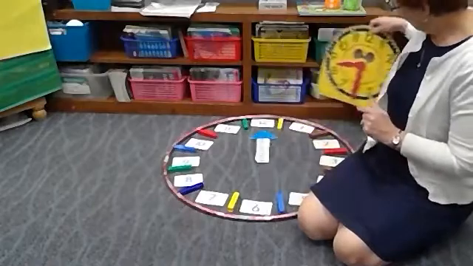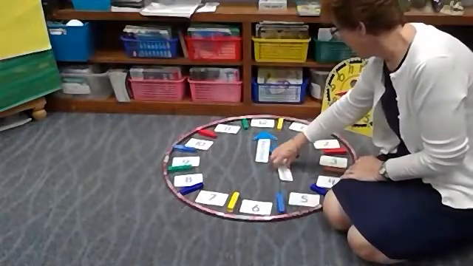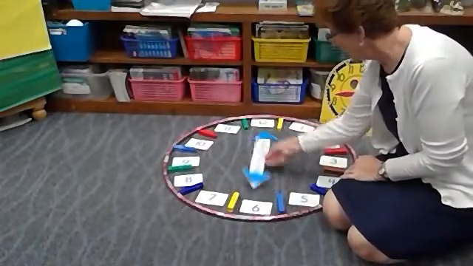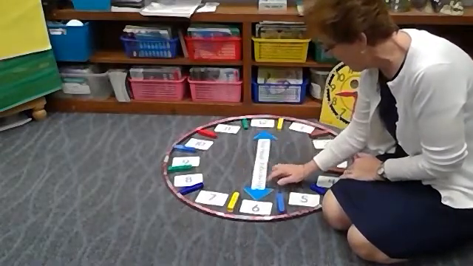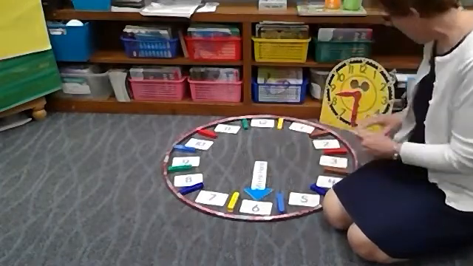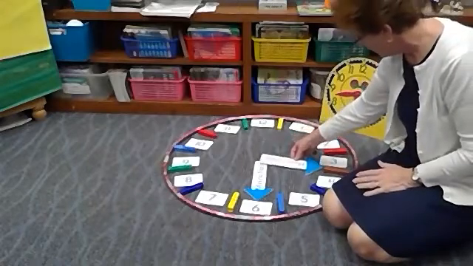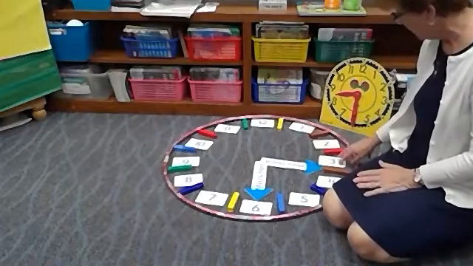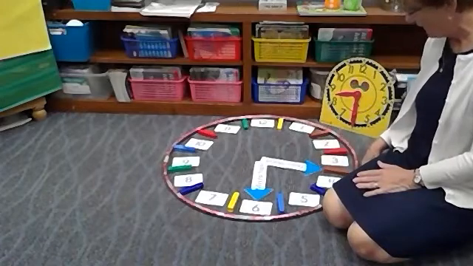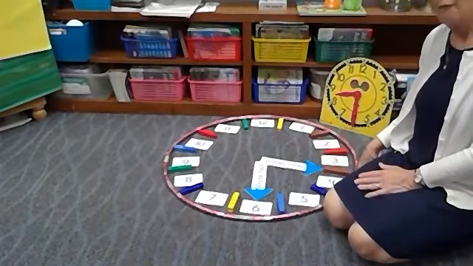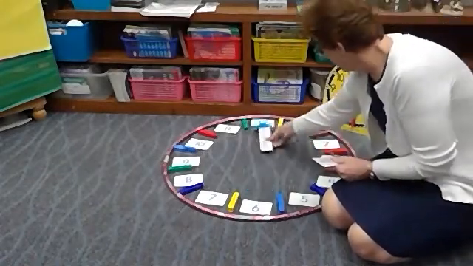All right, so let's look at that on our class clock. Again, if I'm telling time to the hour, my minute hand is going to be on the 12. But if I'm telling time to the half hour, my minute hand is going to be on the 6. And if I want my clock to say 3:30, then my hour hand is going to be halfway between the 3 and the hour that it's going to be, or the next number, 4.